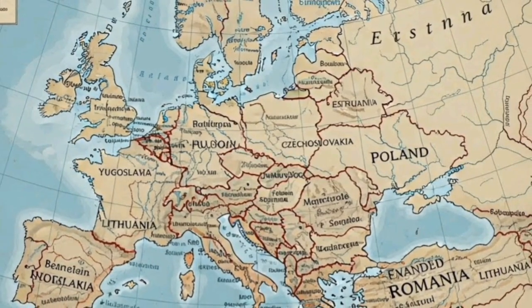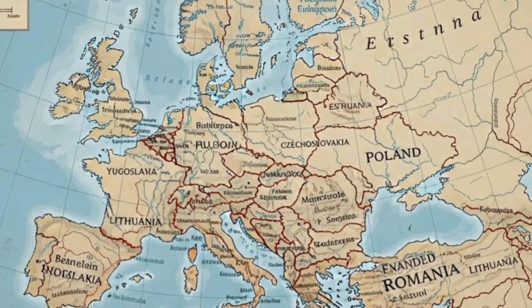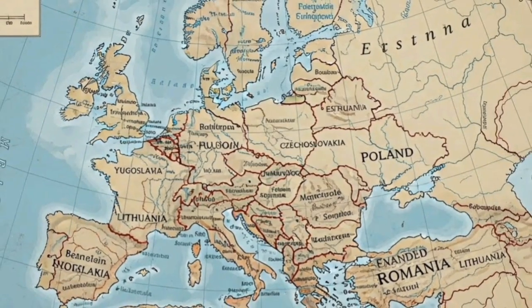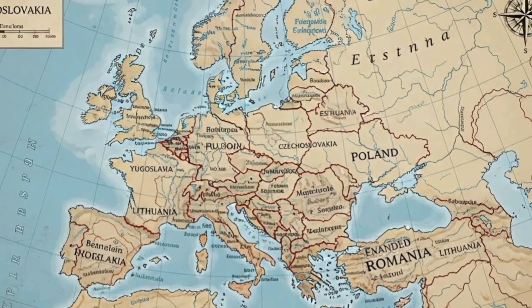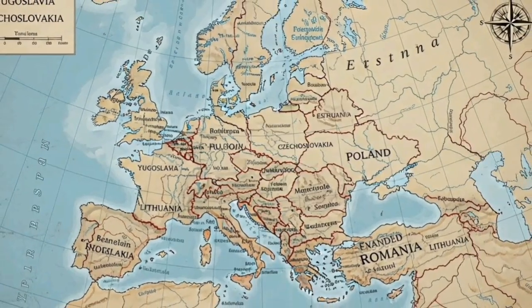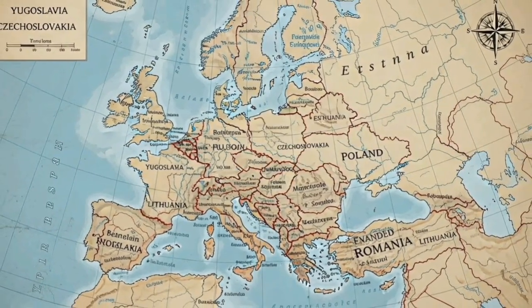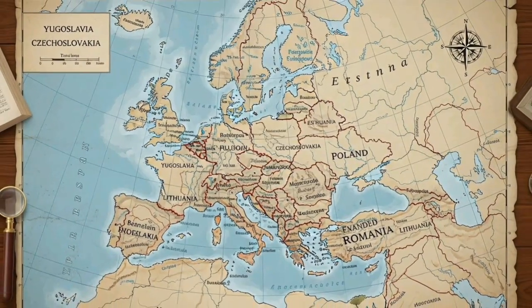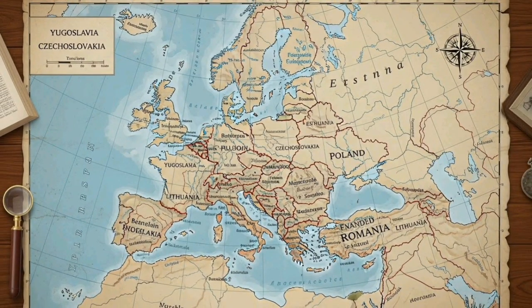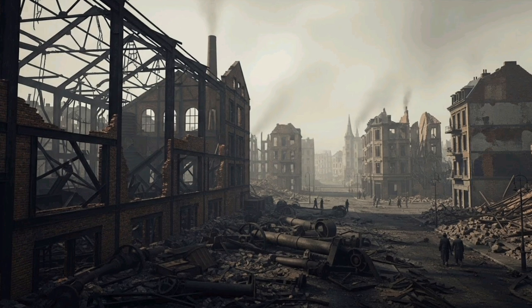World War I left a profound legacy that shaped the 20th century. The collapse of empires such as the Austro-Hungarian, Ottoman, Russian, and German led to the creation of new nations and borders. These changes caused political instability and set the stage for future conflicts.